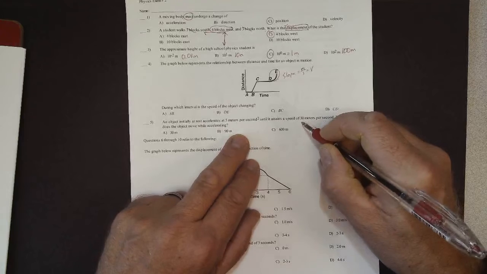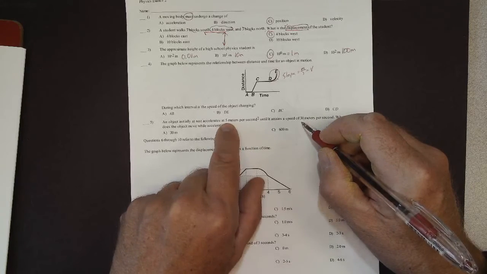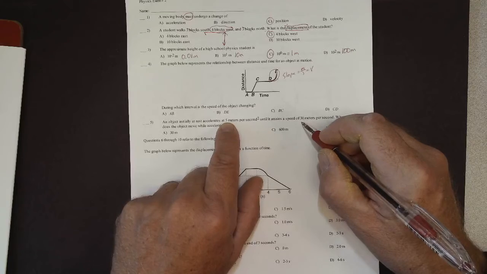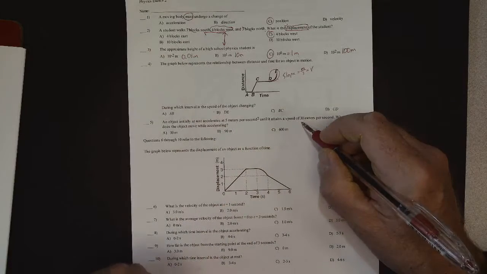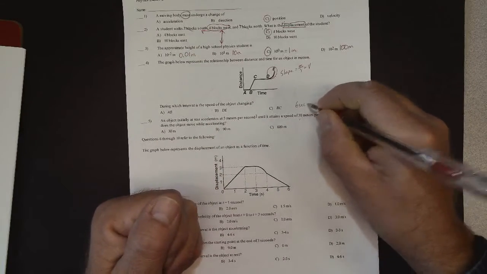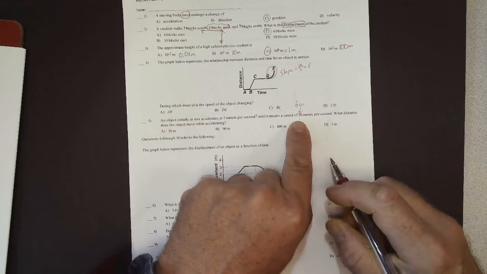You're getting up to 30 meters per second. Started at 0, and you're increasing by 5 meters per second every single second. So ask yourself, how long would it take to be going 10 meters per second? That'd be 2 seconds. How about 20 meters per second? That'd be 4 seconds. How about 30 meters per second? That'd be 6 seconds. It would take you 6 seconds to get up to that speed, wouldn't it?